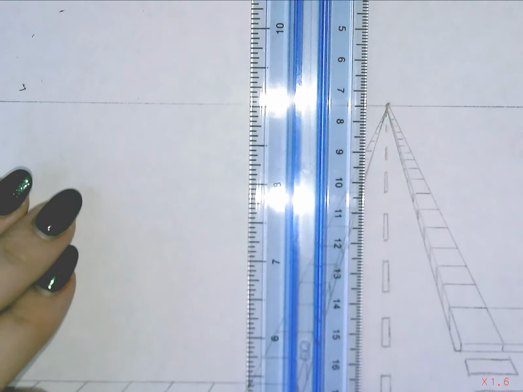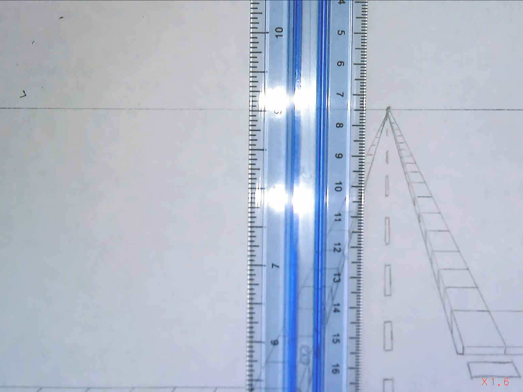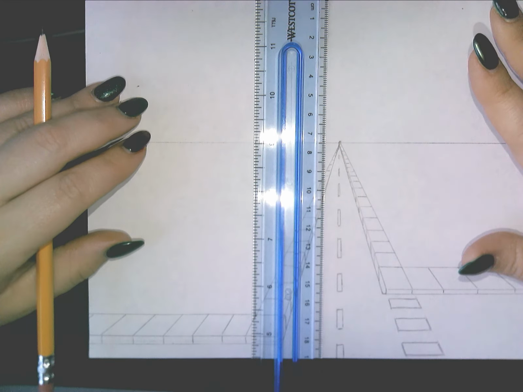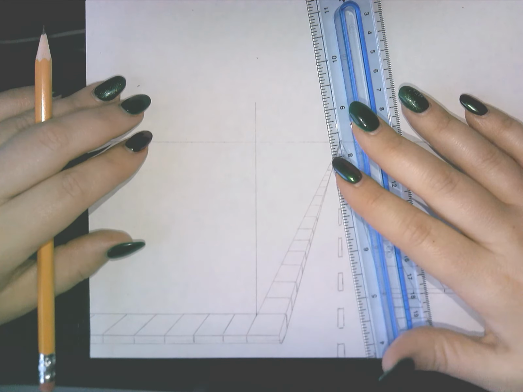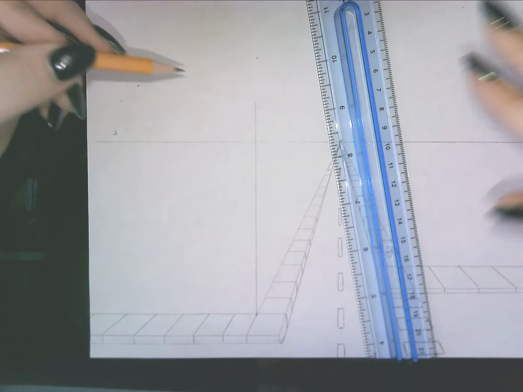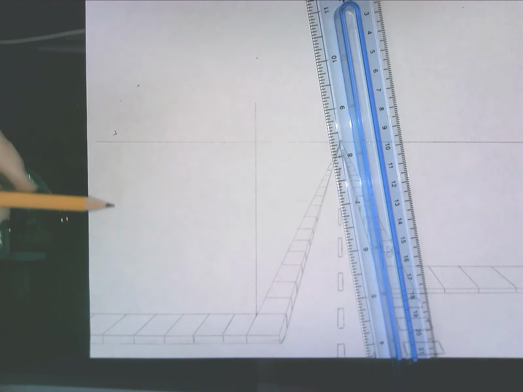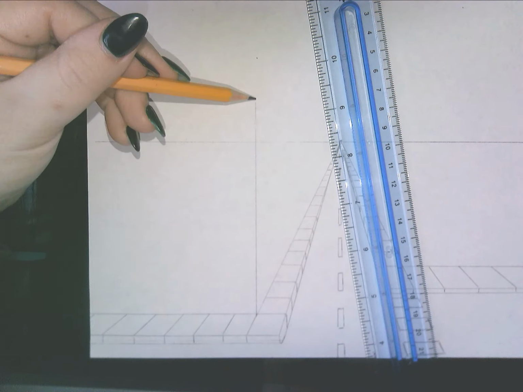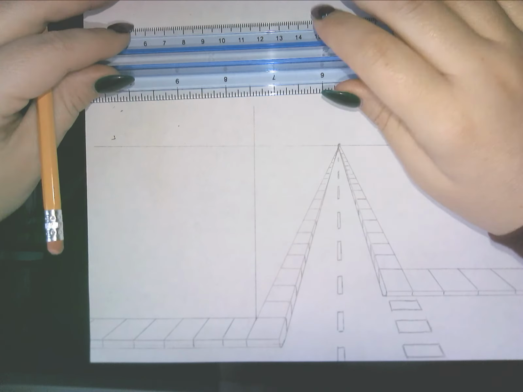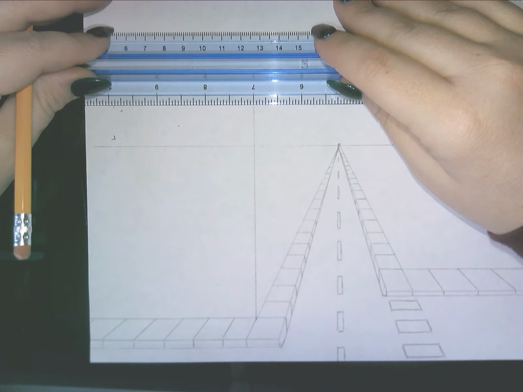Let me bring this down a little bit. I am zoomed in. Let me zoom back out so we can get the whole picture. All right, so I've got my vertical line up. With one point perspective, you draw the part of the box that you see first. So we're going to draw the part of the building that we see first. So make that top part over here.